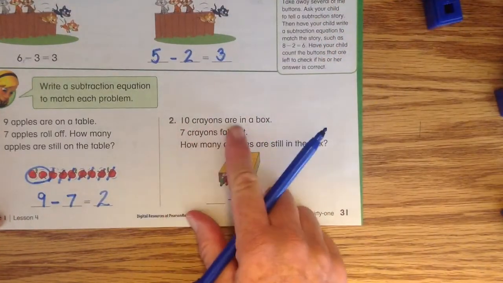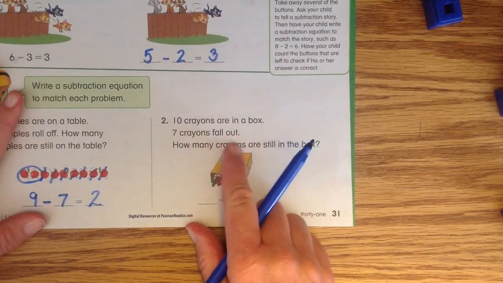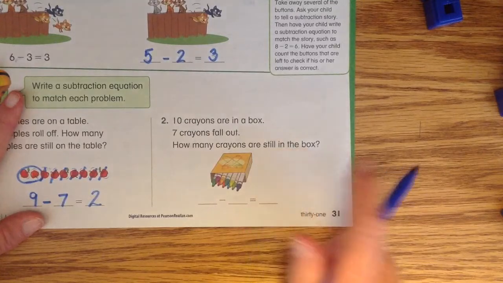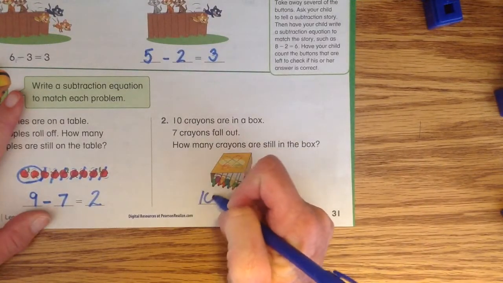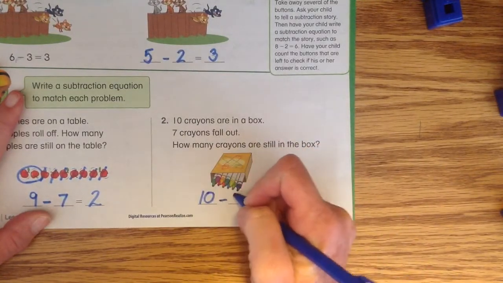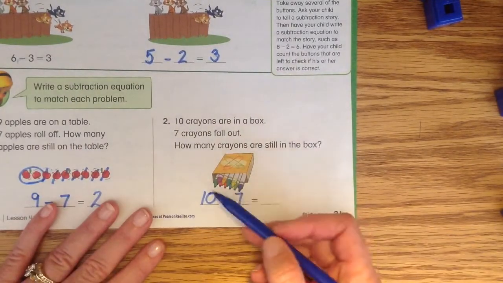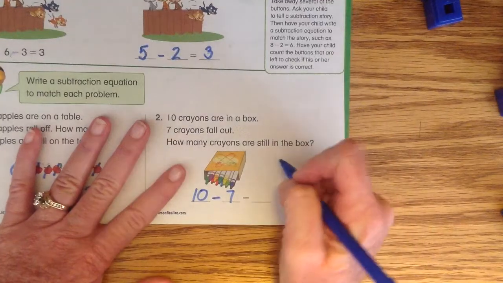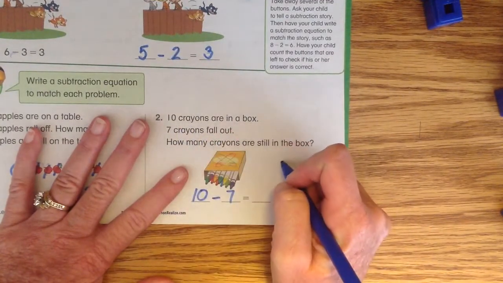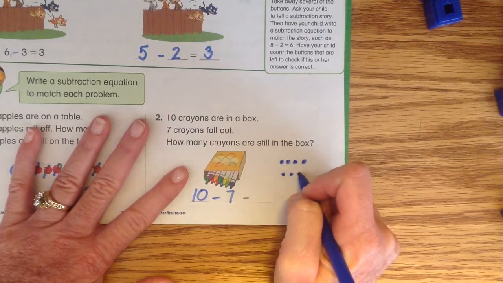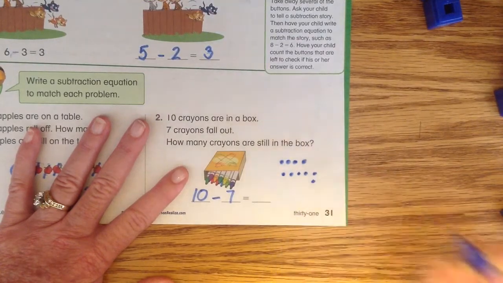Here we have 10 crayons are in a box. 7 crayons fall out. How many crayons are still in the box? So we start with 10. We take away the 7 that fall out. Now, it would be very hard for me to cross off this picture, so I'm going to draw 10 dots for the 10 crayons. 1, 2, 3, 4, 5, 6, 7, 8, 9, 10.